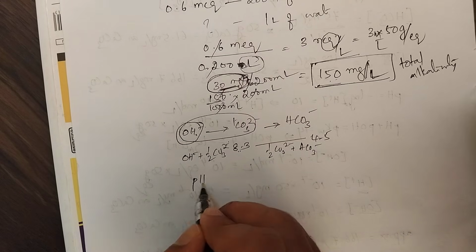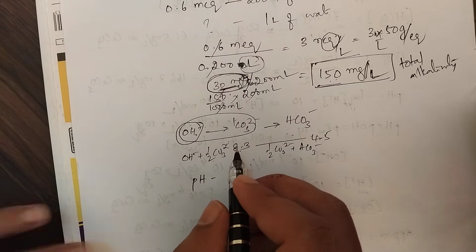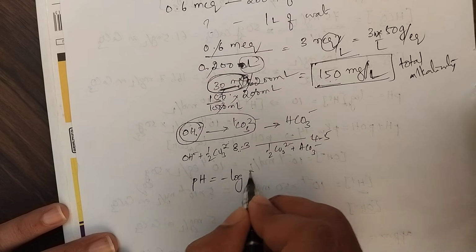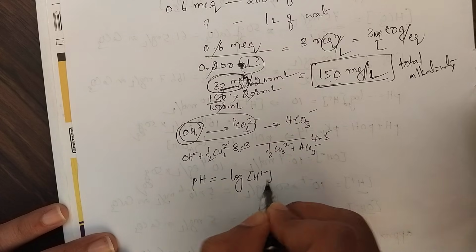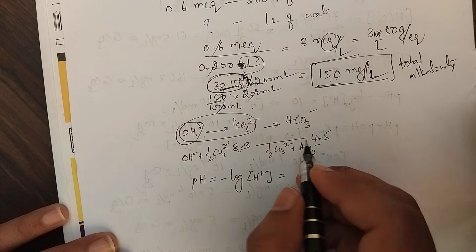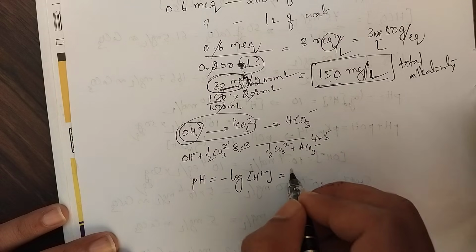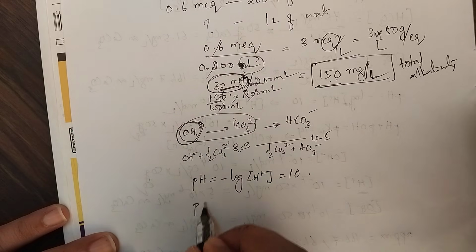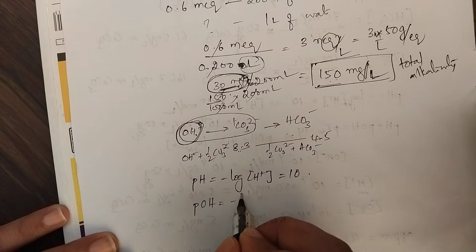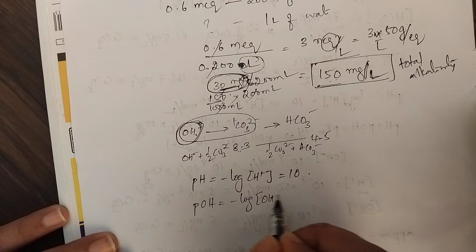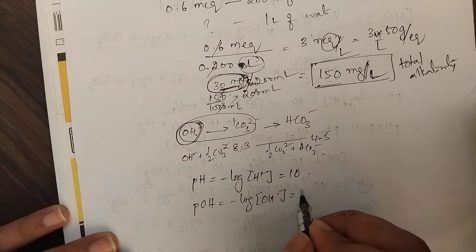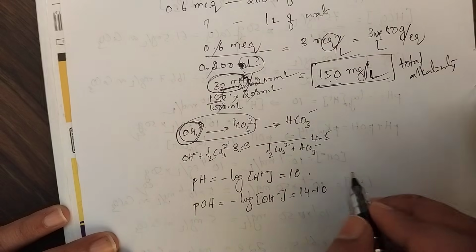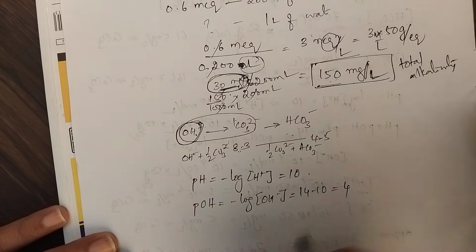So we have pH is equal to minus log concentration of H plus. The given pH is 10, but we need the concentration of OH minus ion, so pOH would be minus log OH minus ion, is equal to 14 minus 10, because total pK for water is 14, so this would be 4.